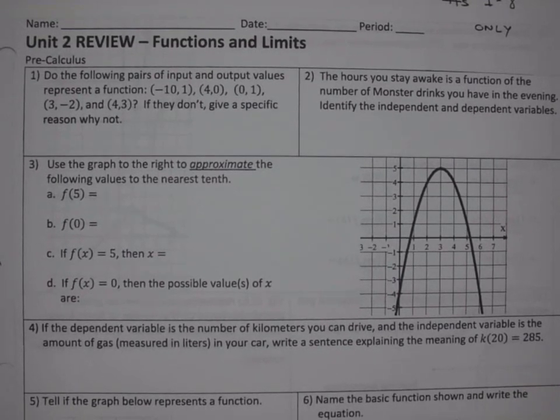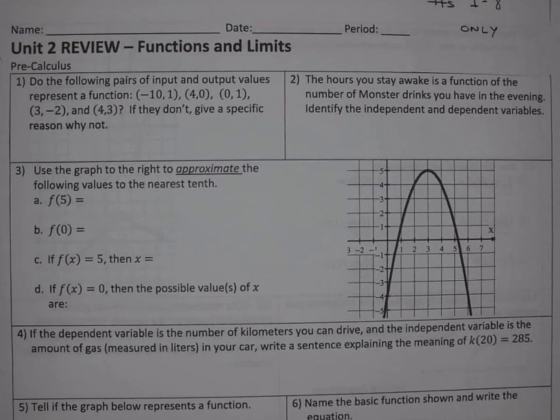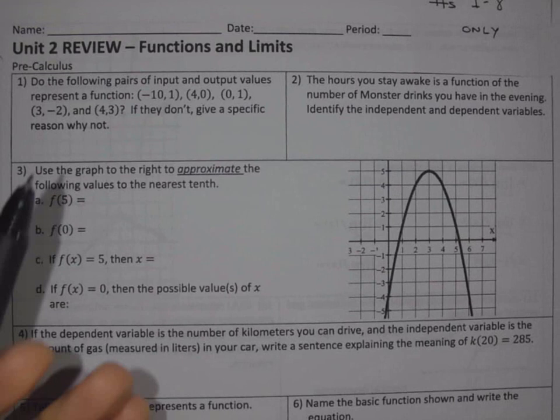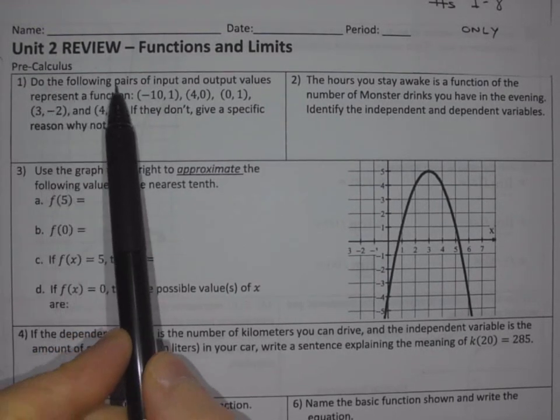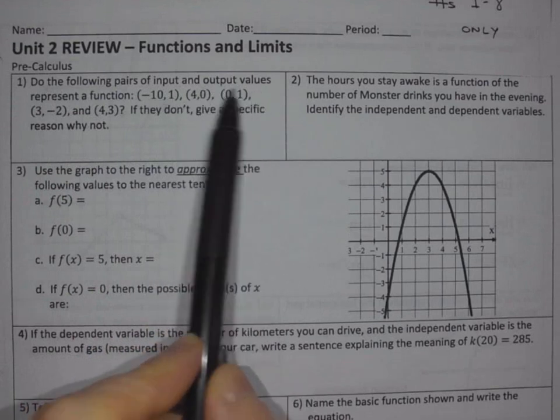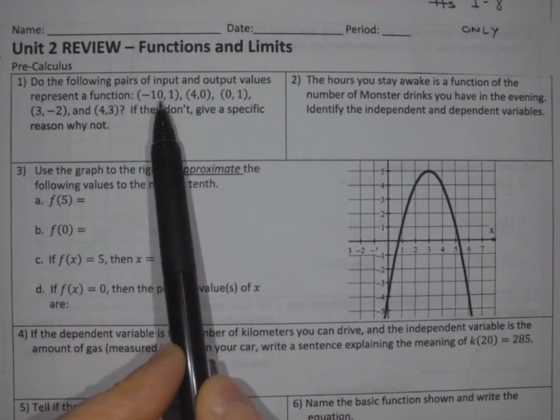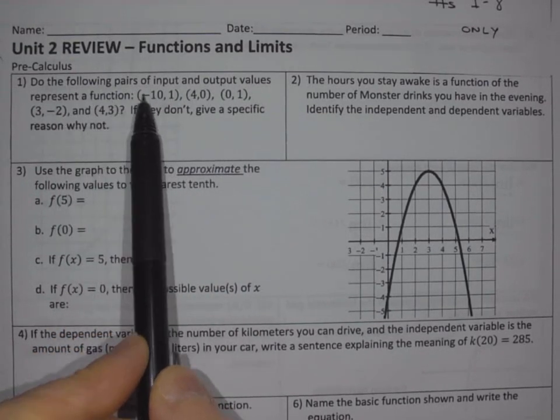Okay, we are going to do our review for functions. So I'm going to do a mixture of different problems and hopefully that will help you. So first of all here, we are given some input and output values of a function. Actually, we want to know, do those represent a function, right?